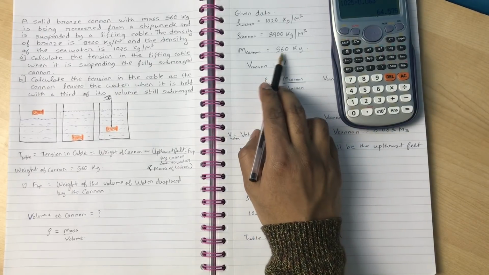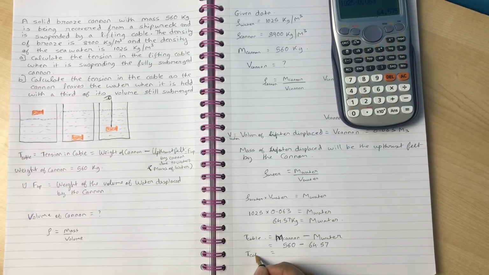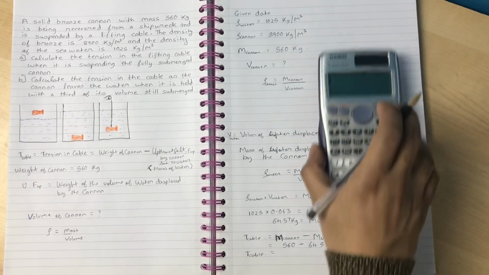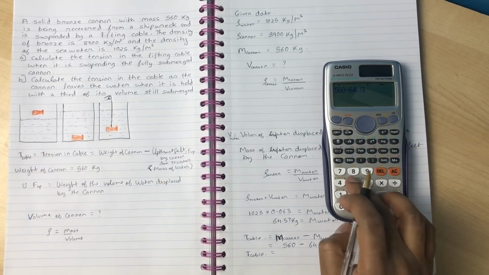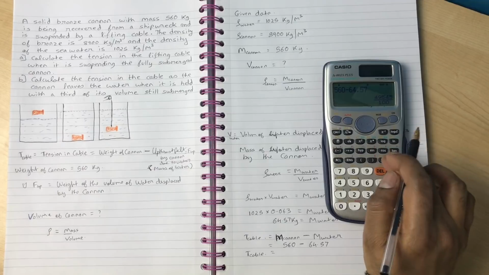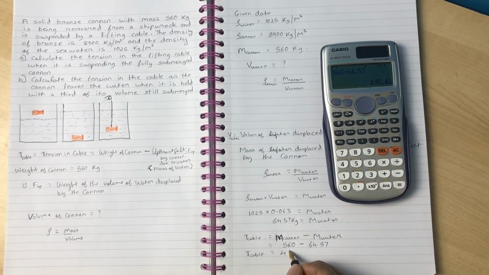Which is going to be equal to, mass of my cannon is 560 kilograms minus my mass of the water is 64.57 kilograms, and that's going to be equal to 560 minus 64.57 in decimal, 495.48 kg.